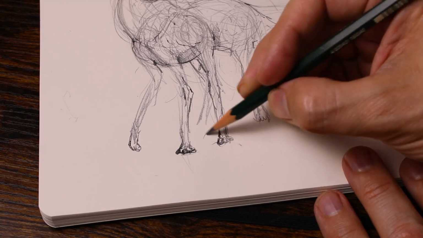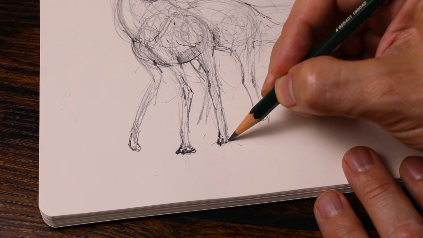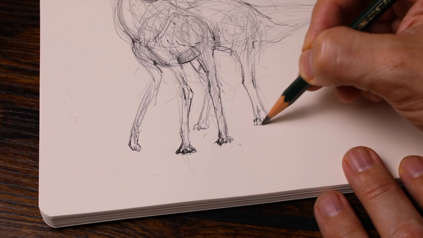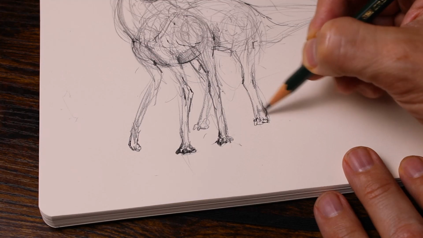This is going to be a digitigrade. It's going to be walking on its toenails or the padding of its feet. And I'm just going to indicate what could be going on in the back here.